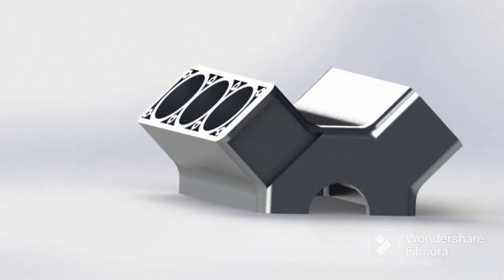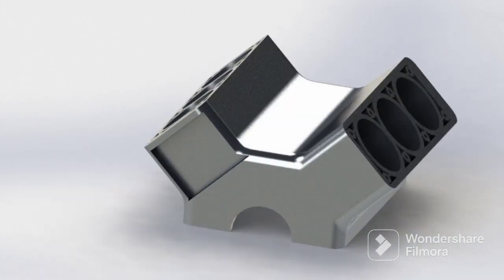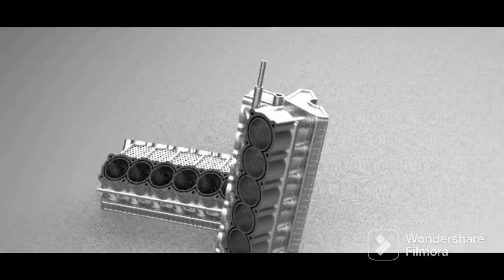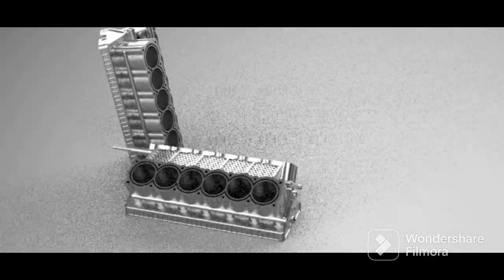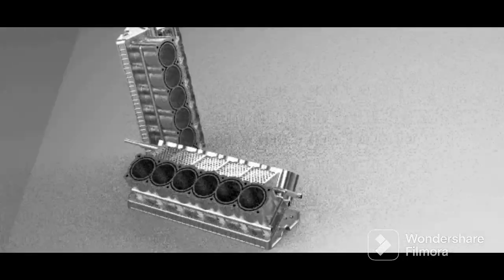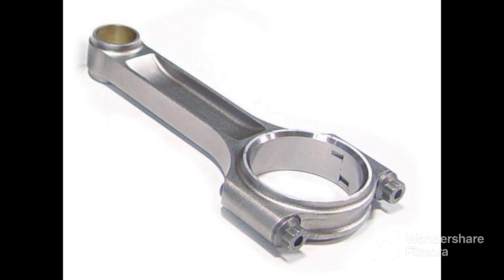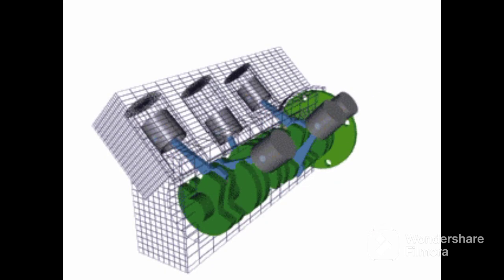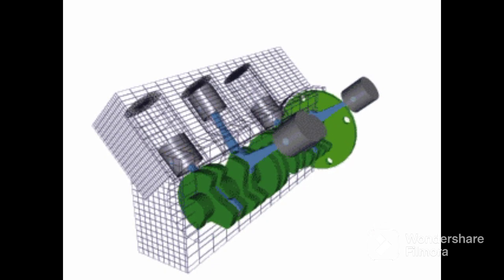1. Block. Engine block is an important part of an engine. It is made by pouring molten iron or aluminum alloy into a mold. The mold is made such that we have the required number of holes in the casted block, which are said to be the number of cylinders of an engine, or engine cylinders.